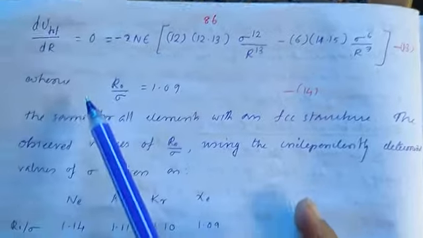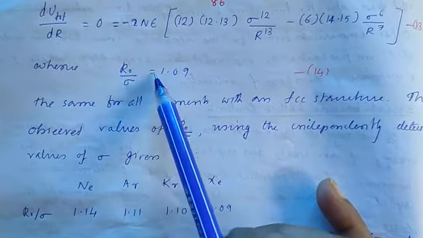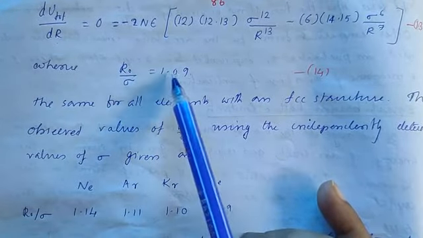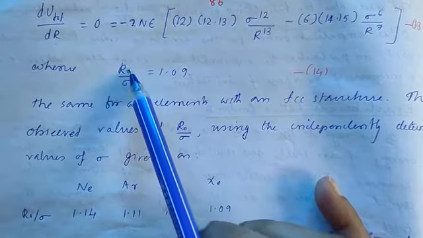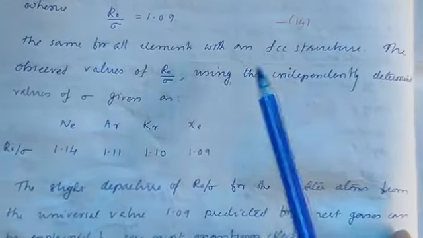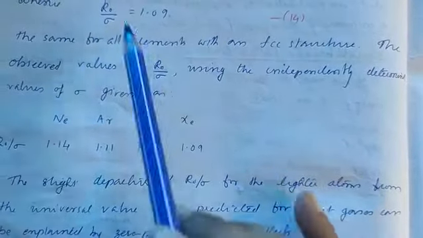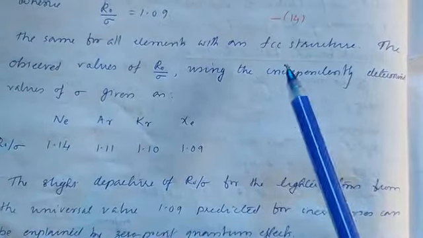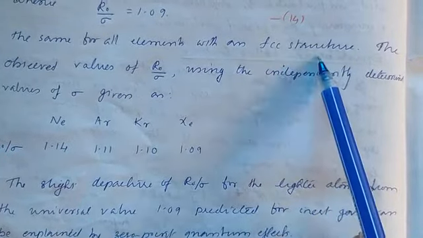From this we get r0 by sigma as 1.09. r0 is the value at equilibrium, which is obtained from this expression. This value is the same for all elements having an FCC structure.